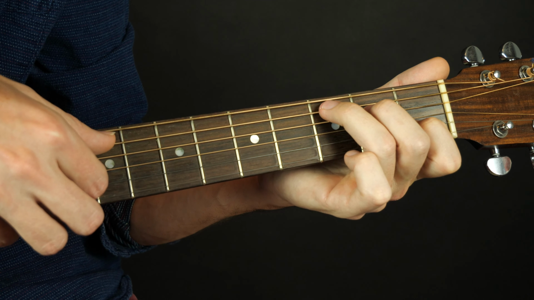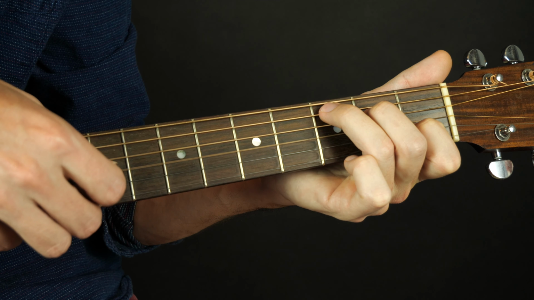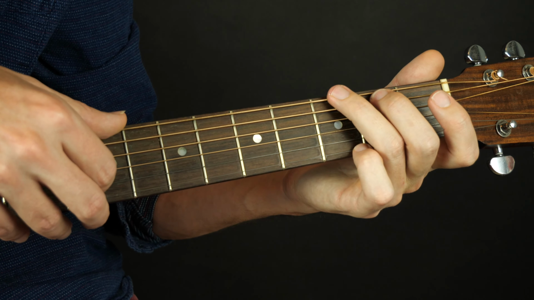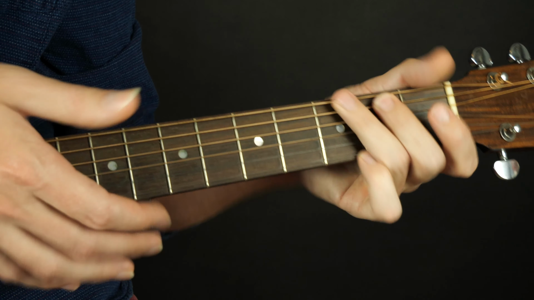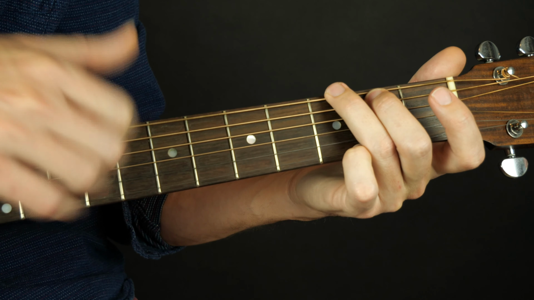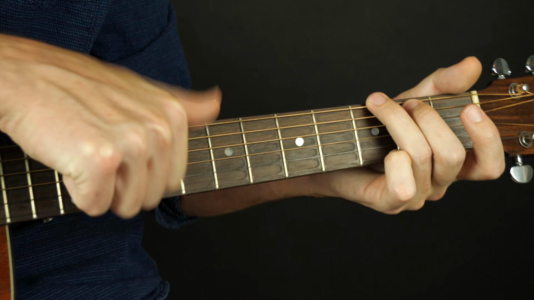So I'm going to start on the A string or the fifth string. G chord, low E string, so I start there. But the other notes aren't as important. It's just really the lowest one you want to make sure you figure out which string to start on.